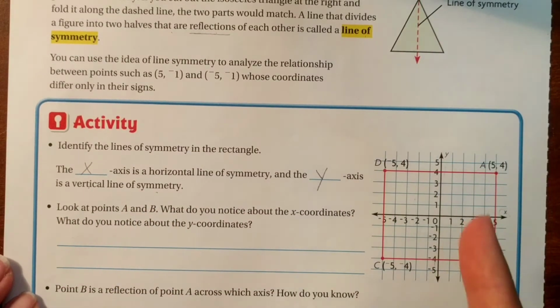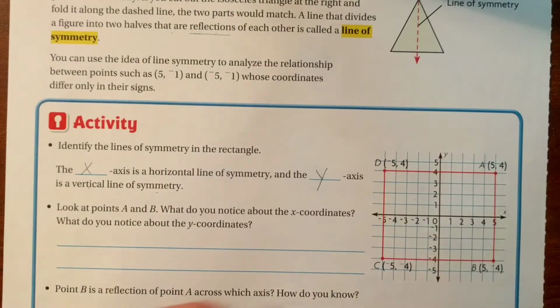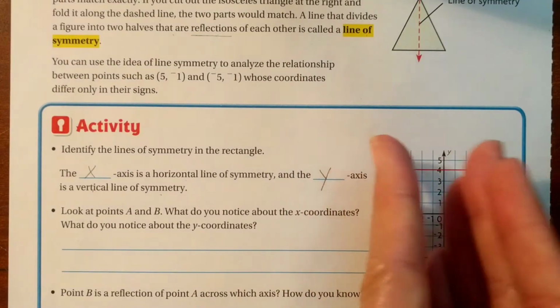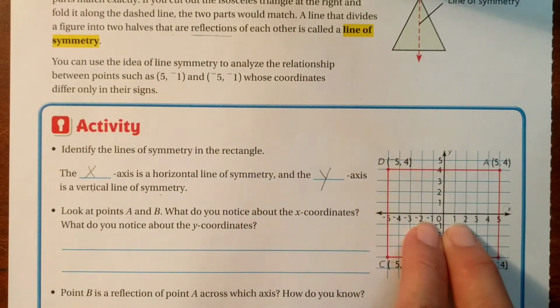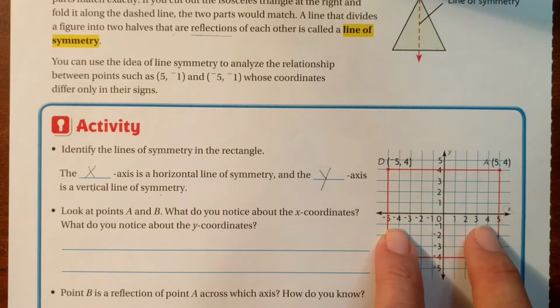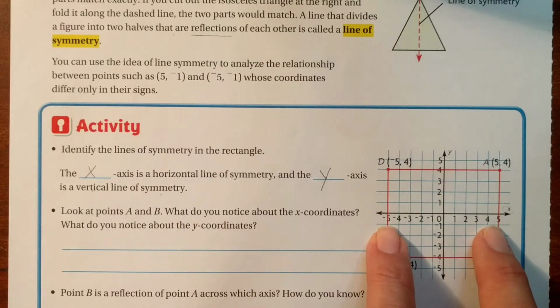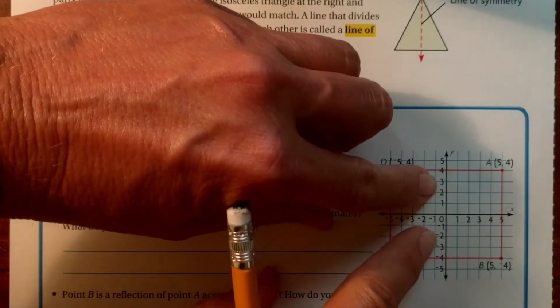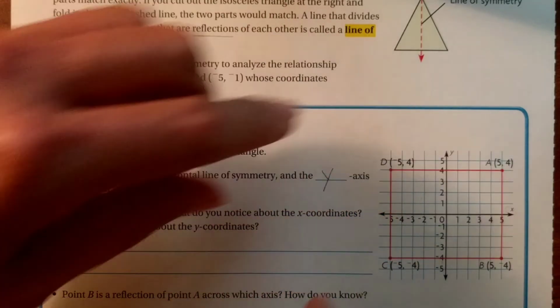So in other words, if you took this graph right here and you folded it in half along the y-axis, the 1s would touch, the 2s would touch, the 3s would touch, the 4s would touch, and so on. Same thing, if I folded this along the x-axis, the 1s would touch, the 2s would touch, the 3s would touch, and so on as you went down.